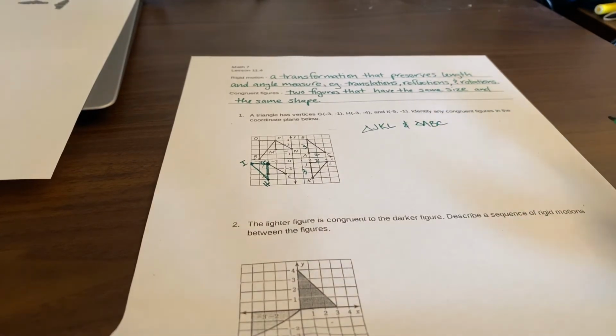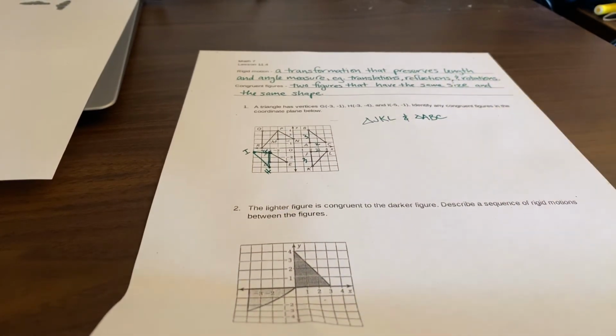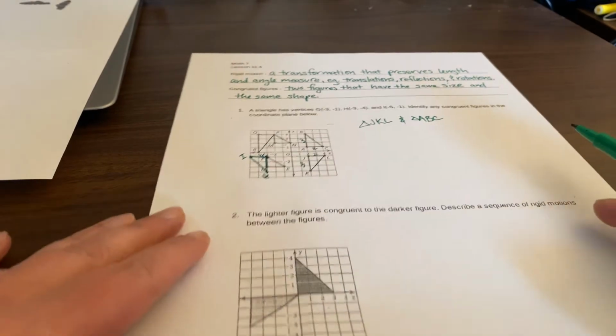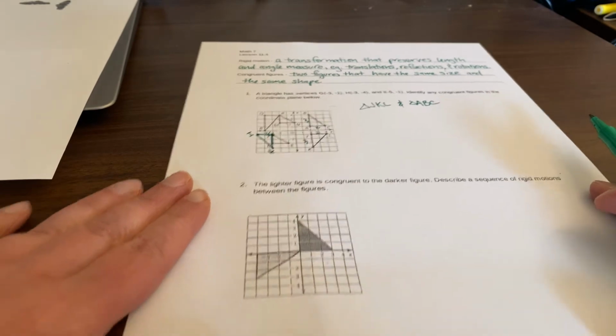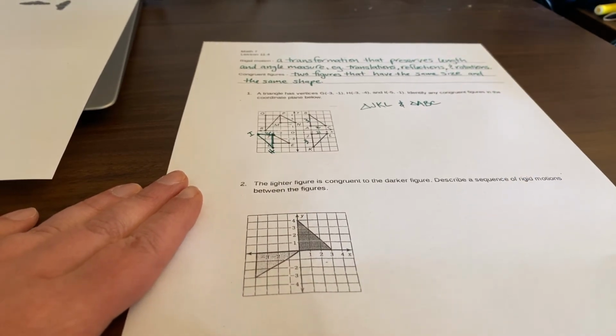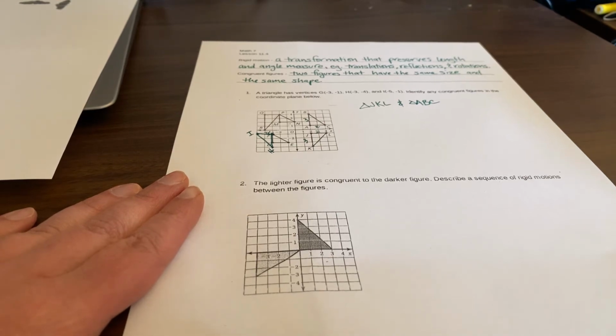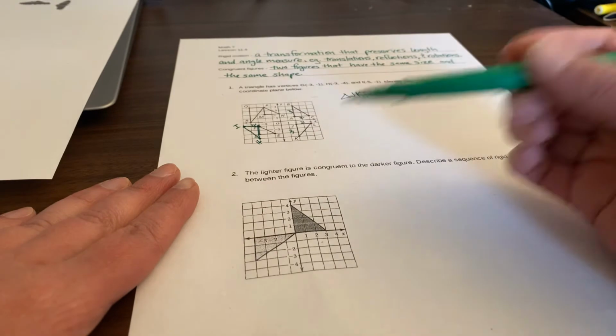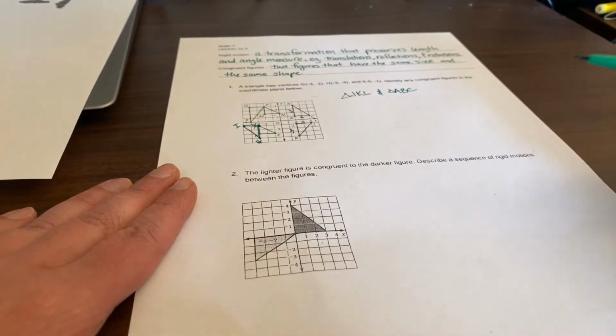Question 2 says the lighter figure is congruent to the darker figure. Describe a sequence of rigid motions between the figures. Guys, for these types of questions, there's often more than one answer. There's more than one way to get there. But there are also infinite wrong answers for these types of questions.